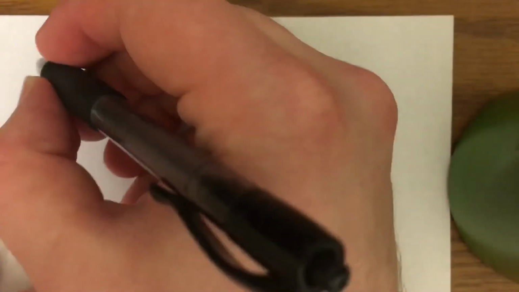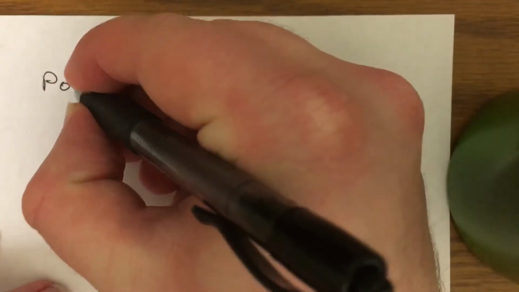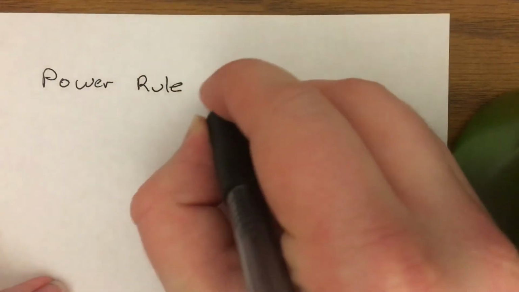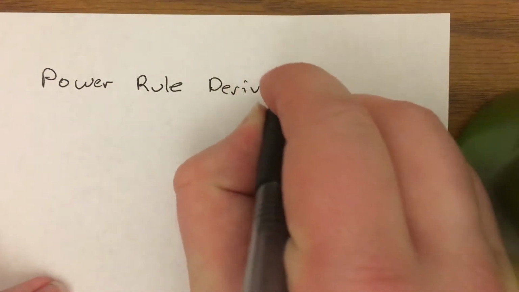Hi, welcome back. Today we're going to talk about one of the most important concepts in Calc 1, or if you're in high school, Calc AB. So where does the power rule exactly come from? Because you're sort of just given it to simplify derivatives. Great, where does this actually come from? So this is going to be the power rule derivation.